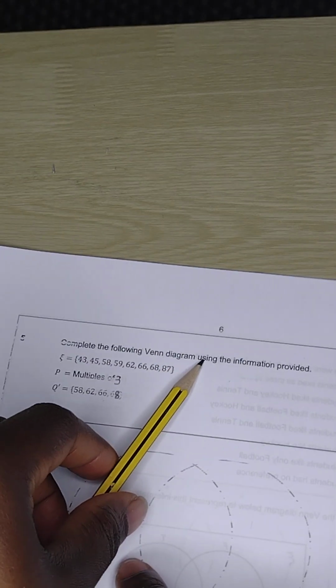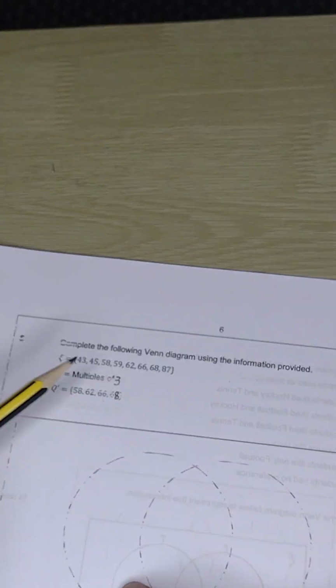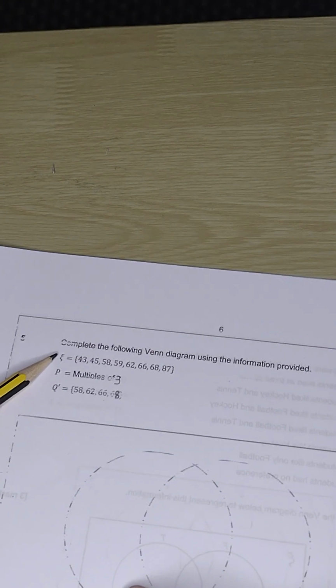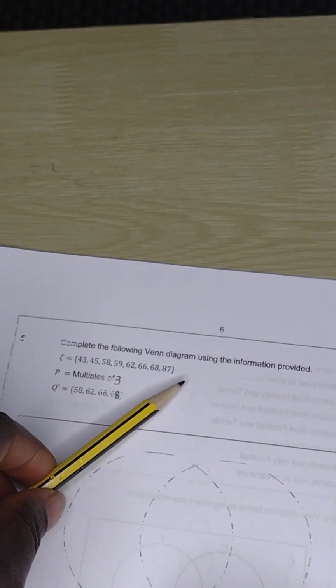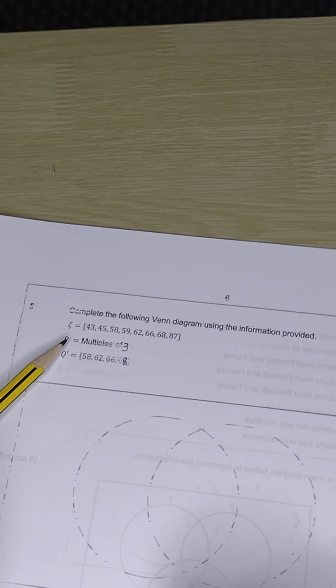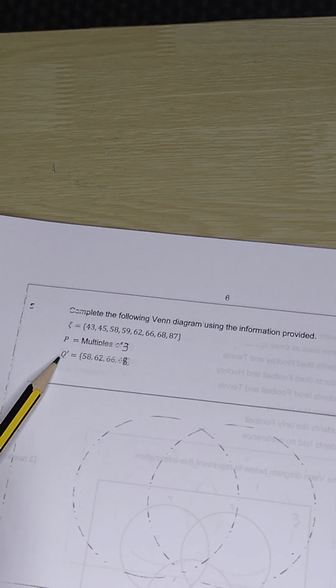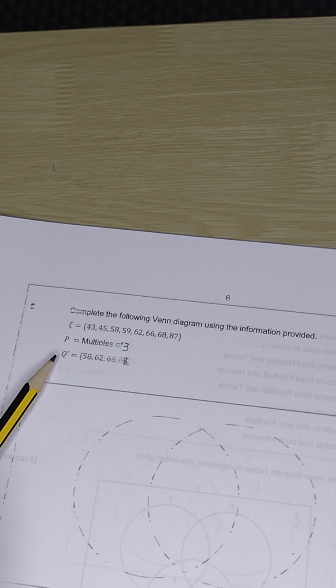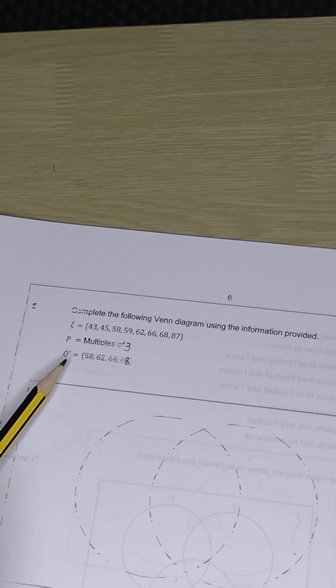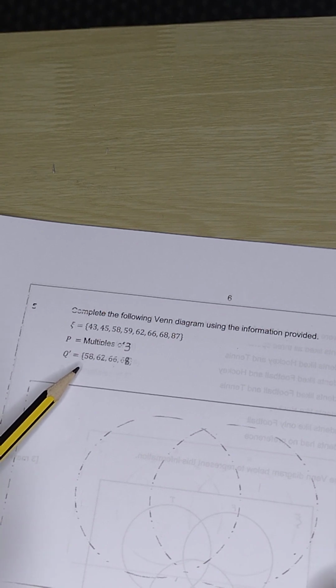Complete the following Venn diagram using the information below. So those are all the numbers that are included in the set, all of that. Now, P is multiples of 3. And here we have Q prime, right? So Q prime just basically means the numbers that are not included in Q.